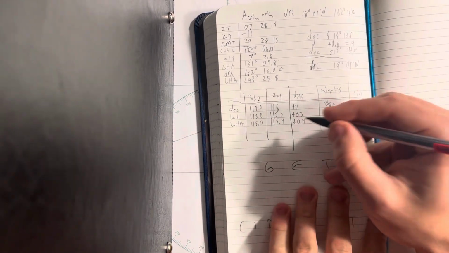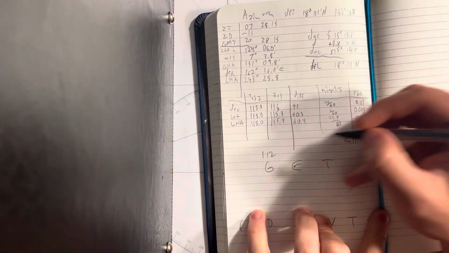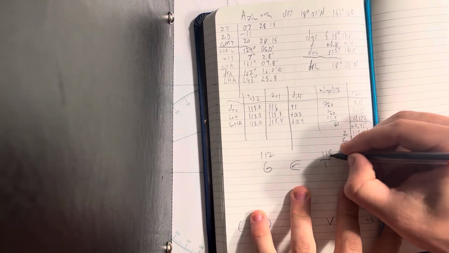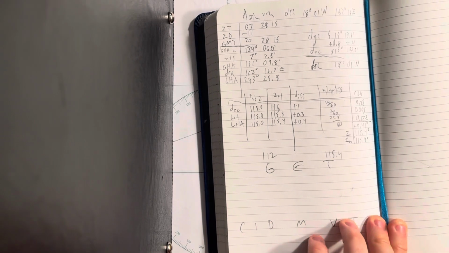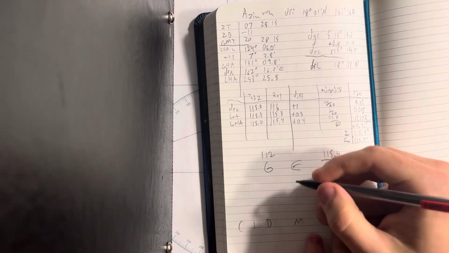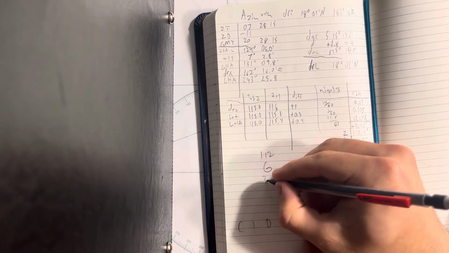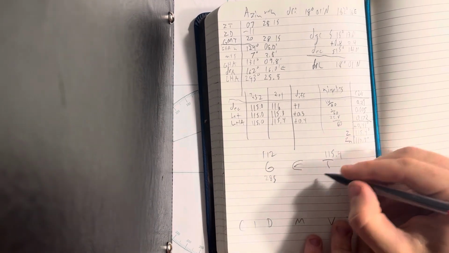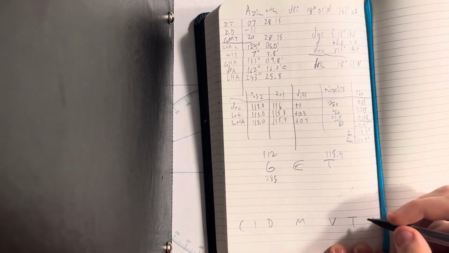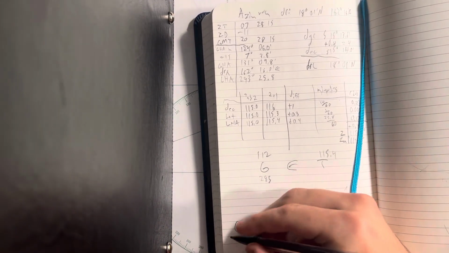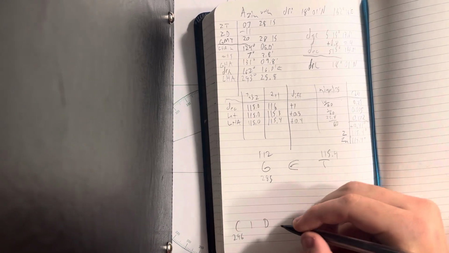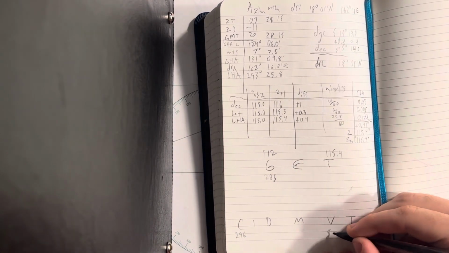We know our gyro bearing of the sun was 112 and our true bearing was 115.4. Then we know that our gyro heading was 285, so we're going to use that once we get our error to get our true heading. And our compass heading was 296, and our variation was 8 west.